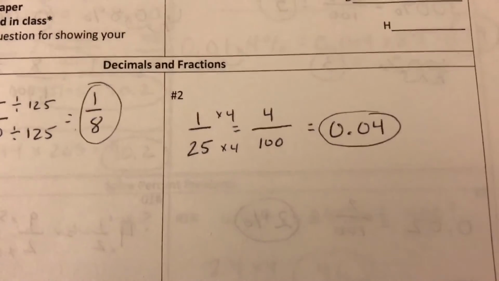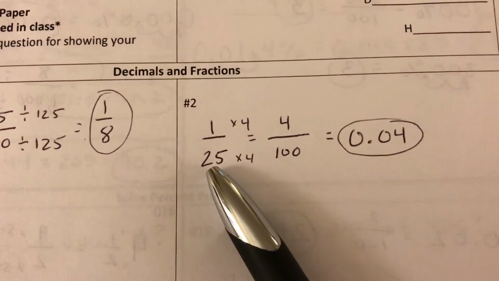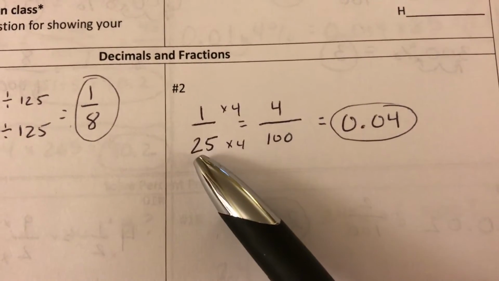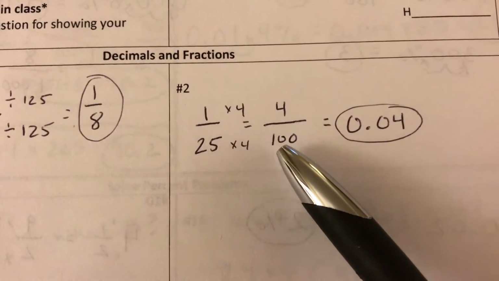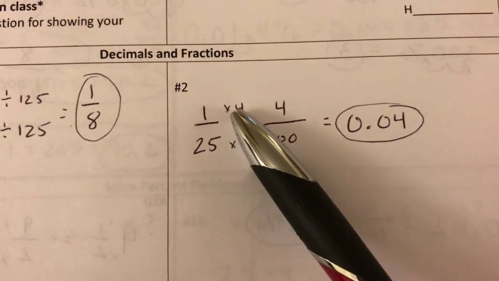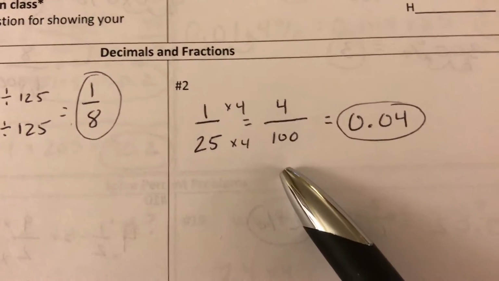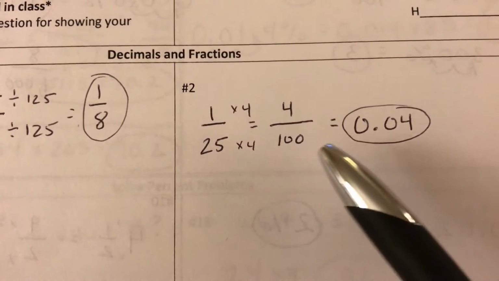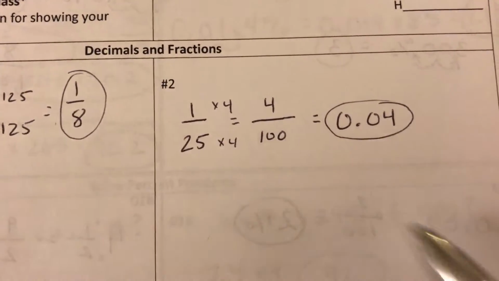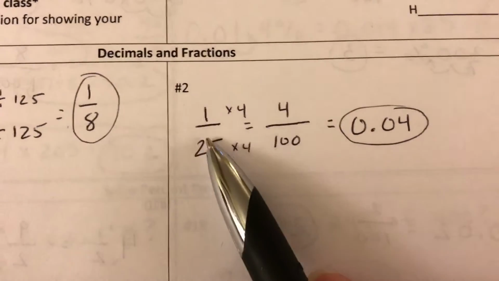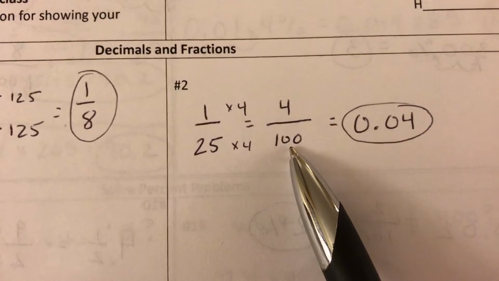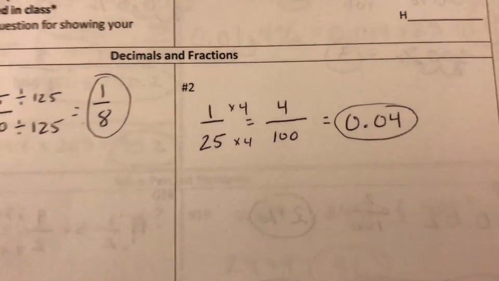For number two, we are turning 1/25 into a decimal. So I was trying to get this denominator 25 to 10, 100, or 1,000, and 25 times 4 could get it to 100. So I did that to the numerator too. 1 times 4 is 4. 4 hundredths is easy for me to write as a decimal, 0.04, so the 4 is in the hundredths place. So the whole key here is you want to get this fraction to an equivalent fraction with a 10, 100, or 1,000 in the denominator, so then you can write it as a decimal.